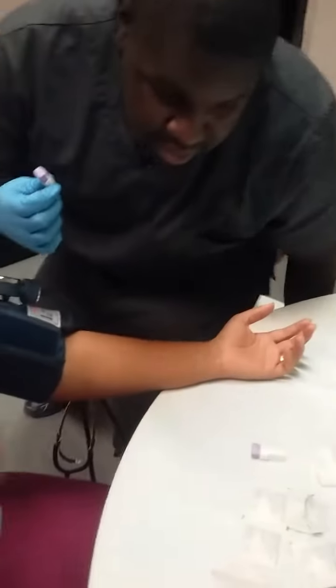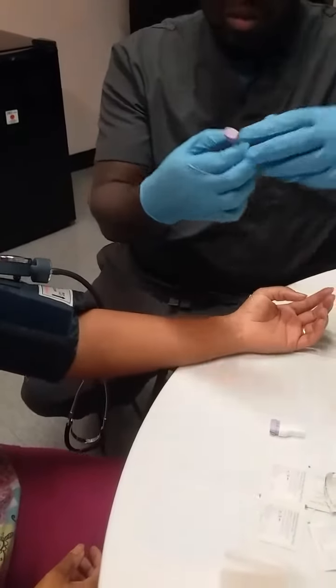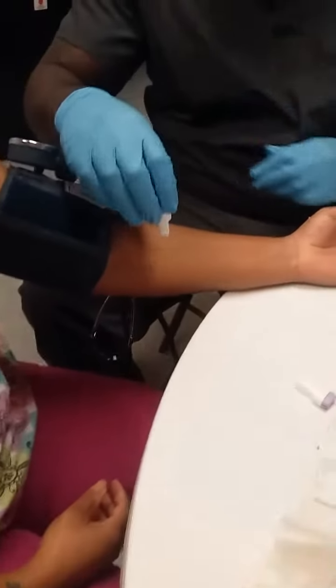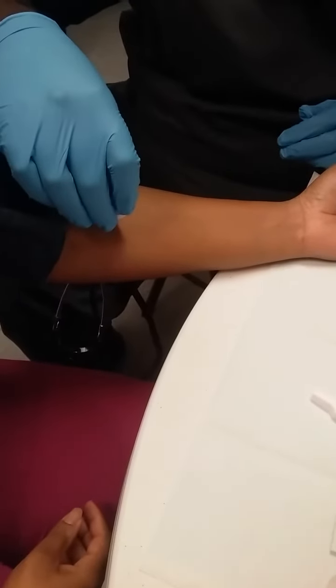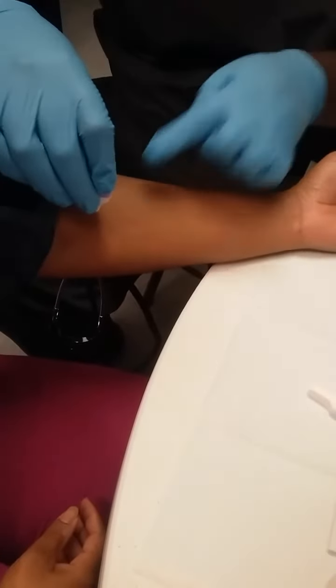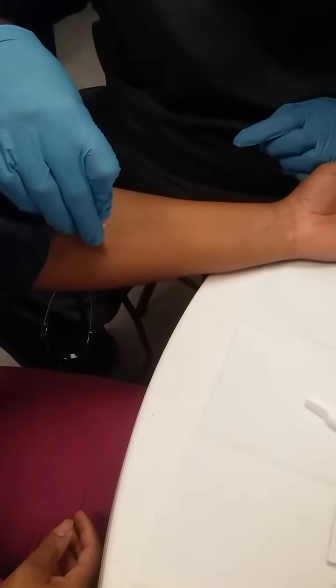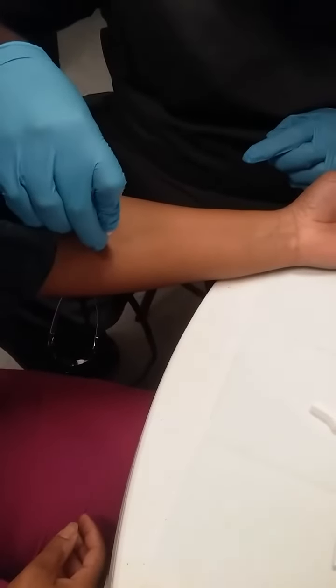Next, after we apply the blood pressure cuff, now we're ready to begin. We take our lancet, place it on the area where we want it, so this area right here, and we press down. And as you can see, it's bleeding.